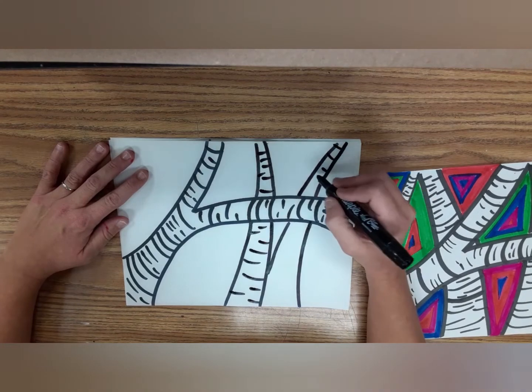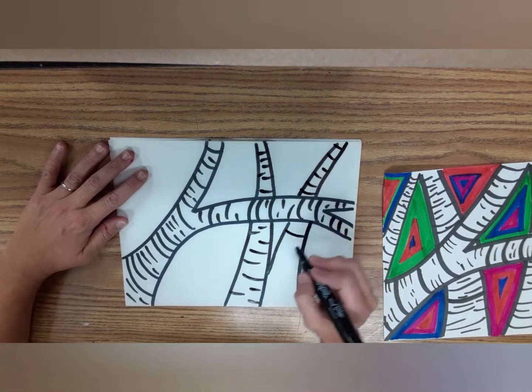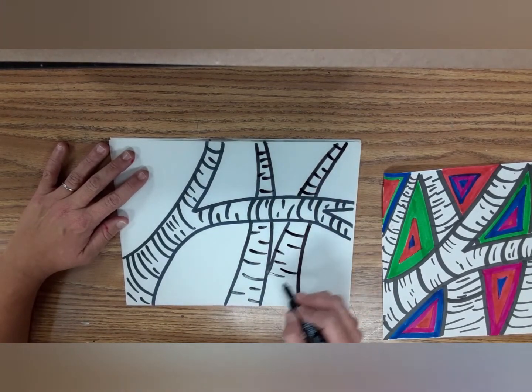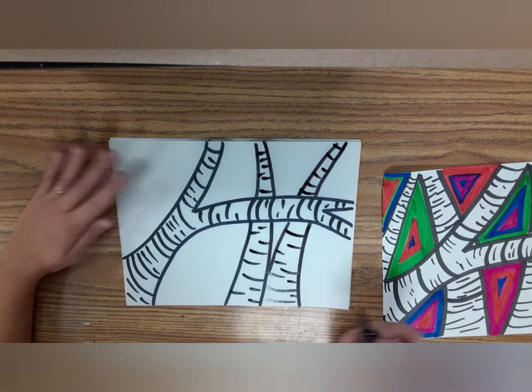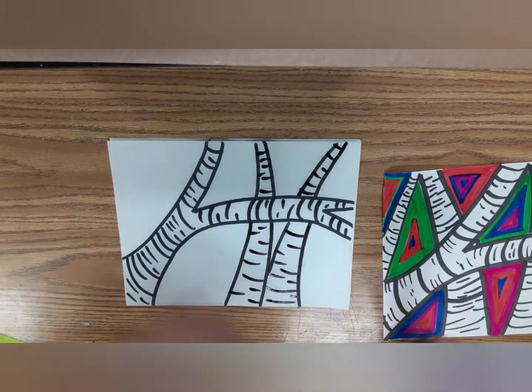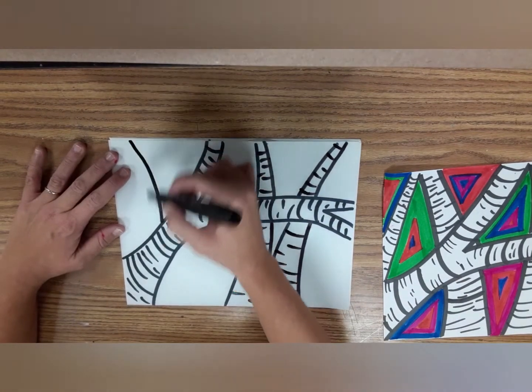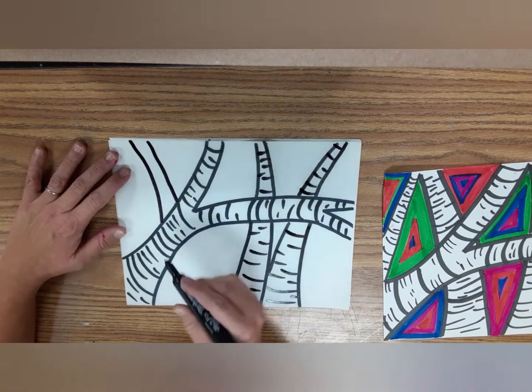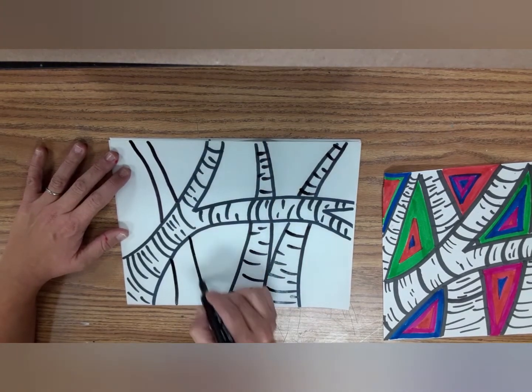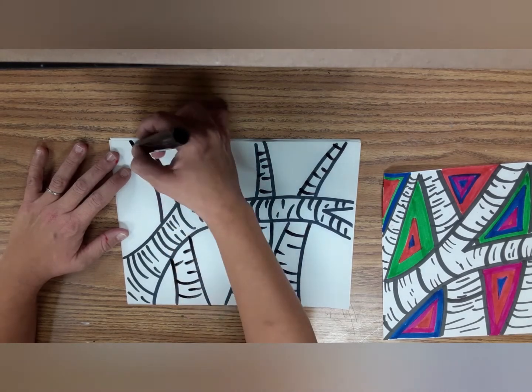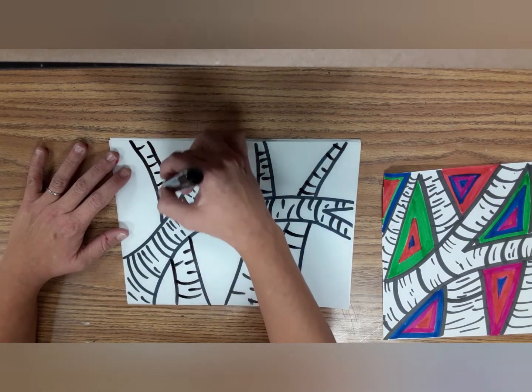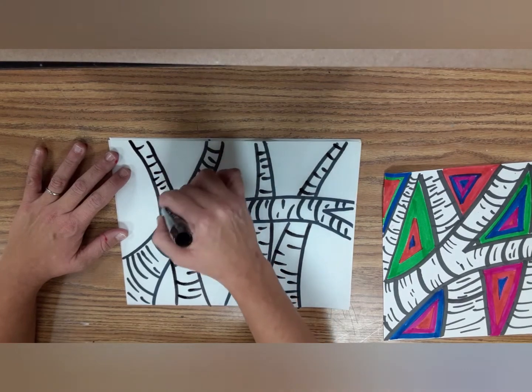And again, I'm making these bands that go around the tree, and I'm just not really quite doing it as a pattern because it's not the same thing repeated. And you can make as many or as few trees in the background. I like to make quite a bit because I think the black and white is going to look really nice against the colors that we end up using.